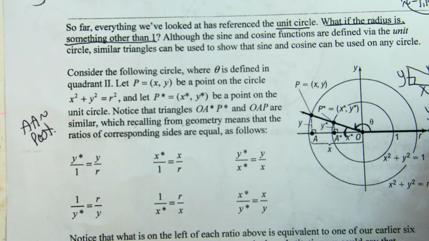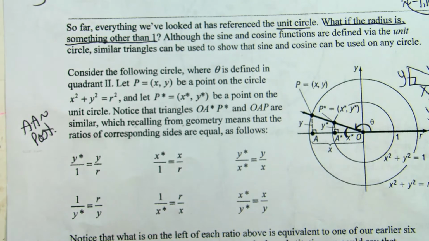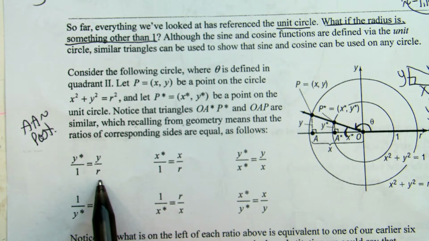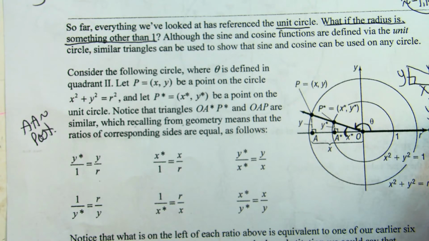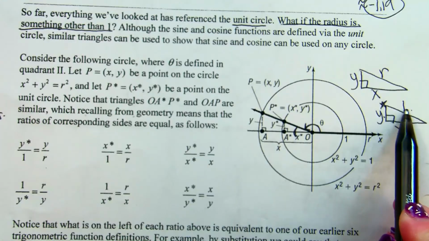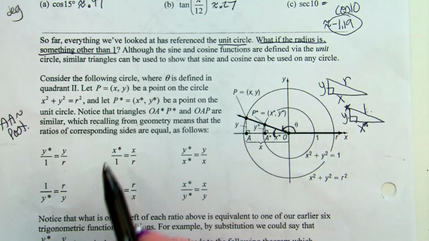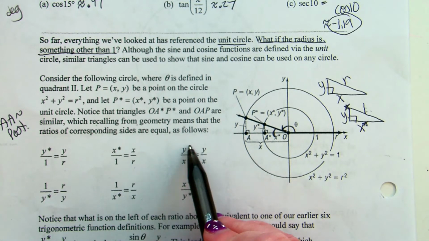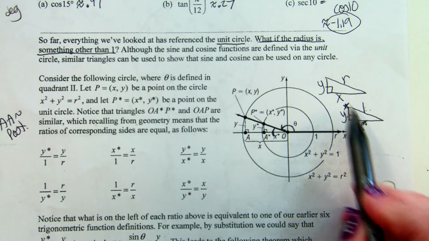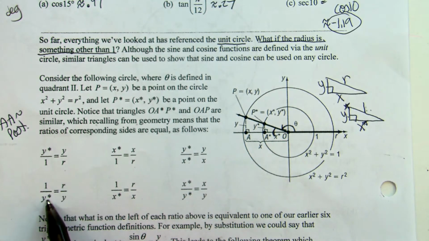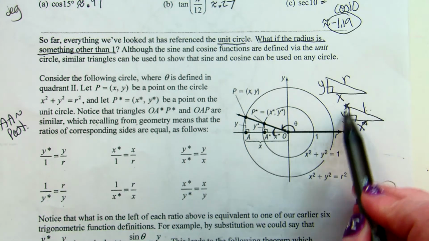Y star over 1 is y over r, right? X star over 1 is x over r. Y star over x star is y over x. 1 over y star is r over y.